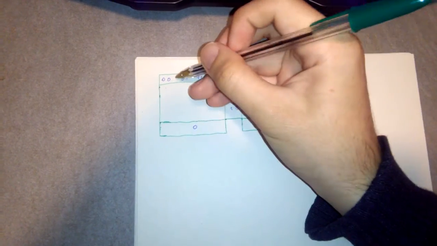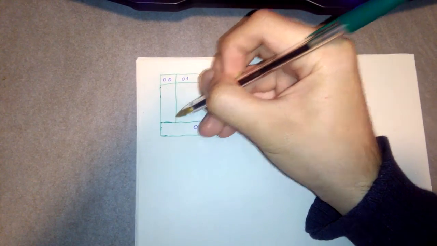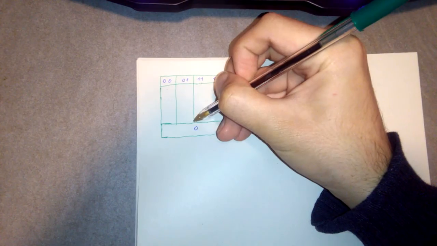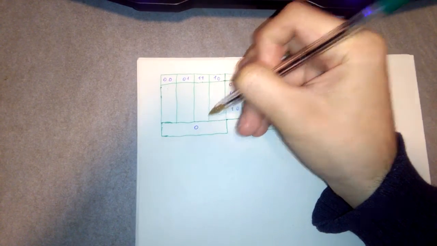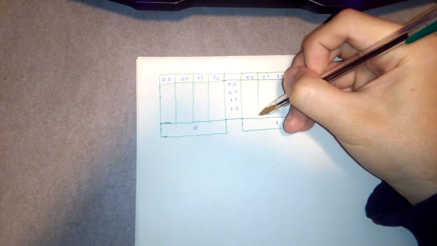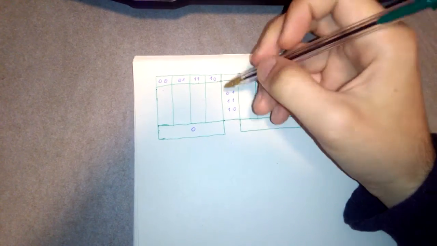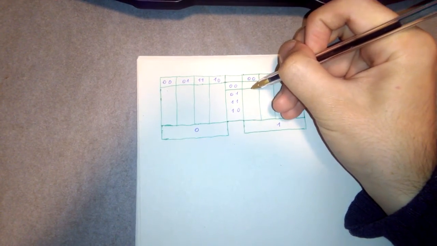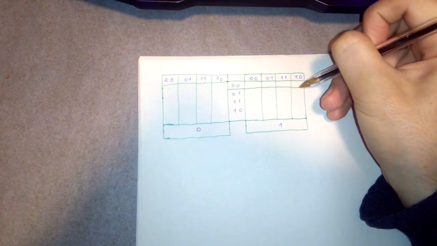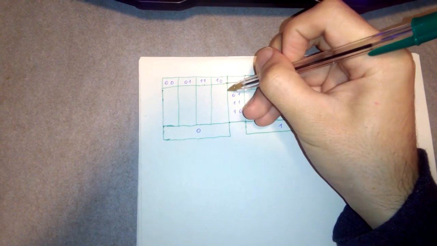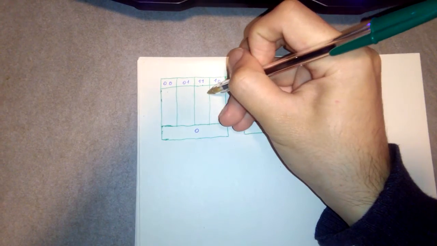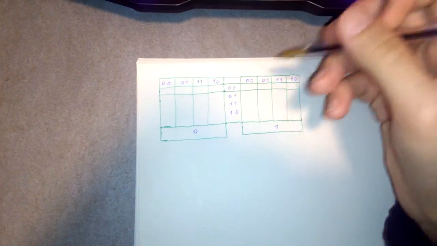So we have our Karnaugh map. Like so, and like so, and like so. I would like to have copy and paste in real life for those things, but sadly I don't have it.